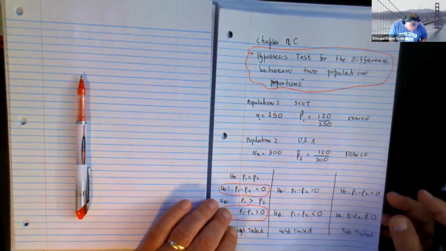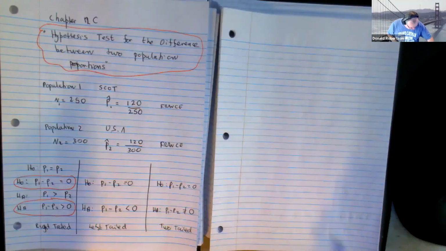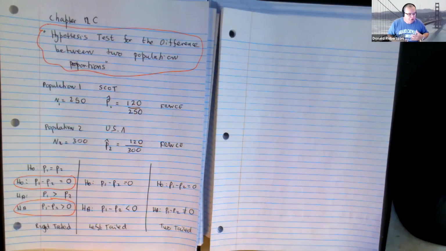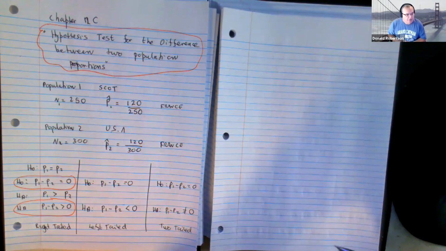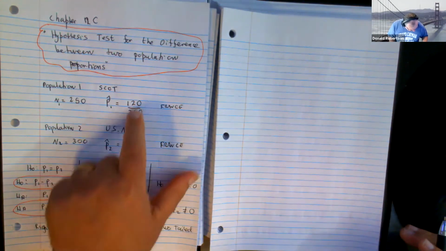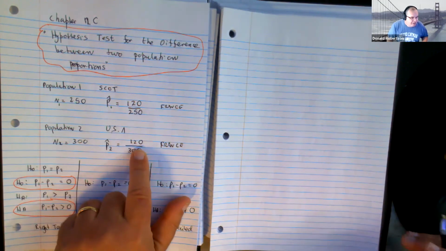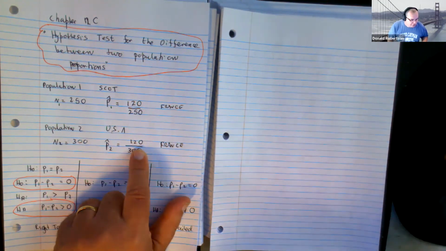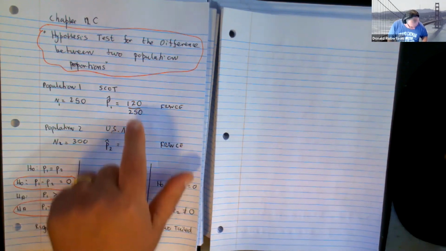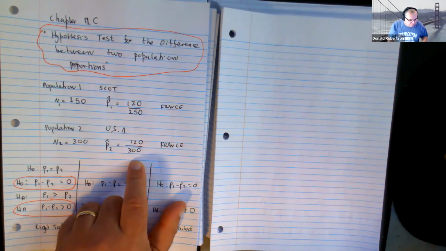So we have all this basic stuff, but doesn't it still boil down to you just have a null and alternate? Now, in this particular story, just looking at the data, doesn't it look pretty obvious that more Scots have been to France than Americans? Just looking at the raw data, does that seem reasonable? Great.